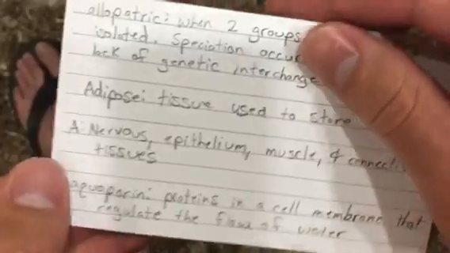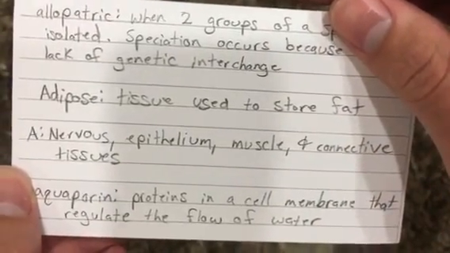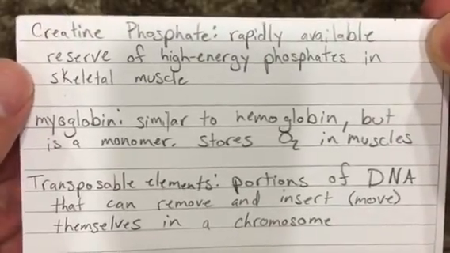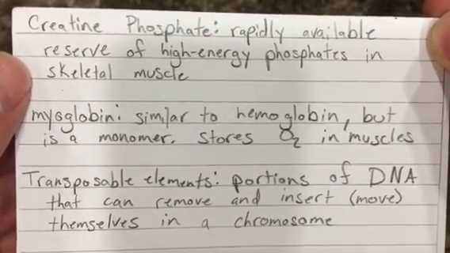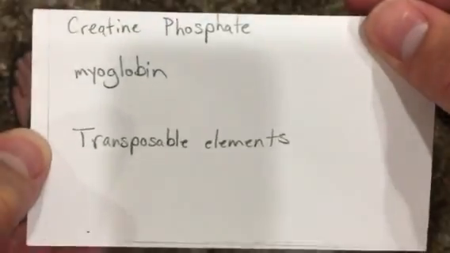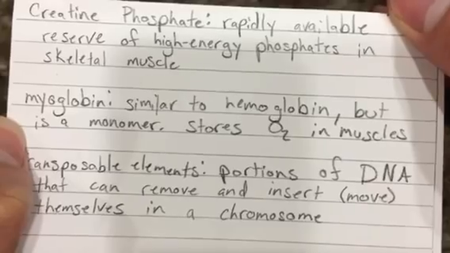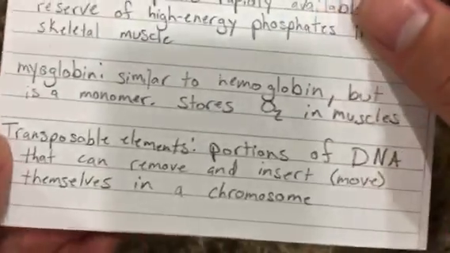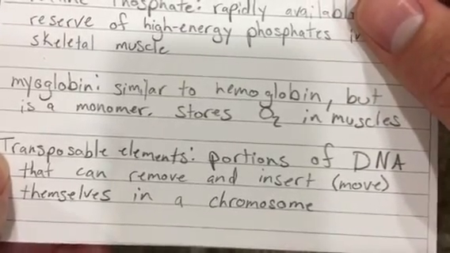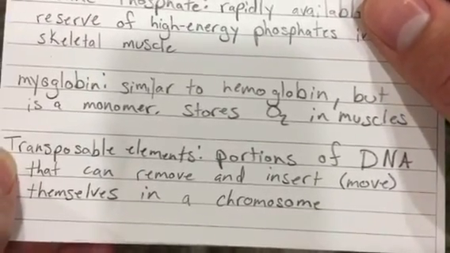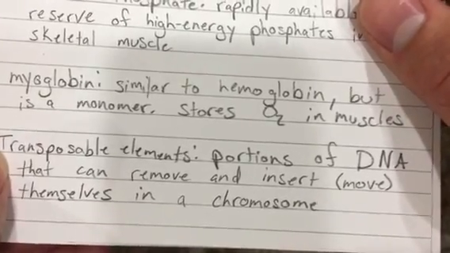Aquaporin, proteins in a cellular membrane that regulate the flow of water. Creatine phosphate, rapidly available reserve of high-energy phosphates in skeletal muscle. Myoglobin, similar to hemoglobin, but is a monomer, stores O2 in muscles. Transposable elements, portions of DNA that can remove and move themselves in a chromosome.